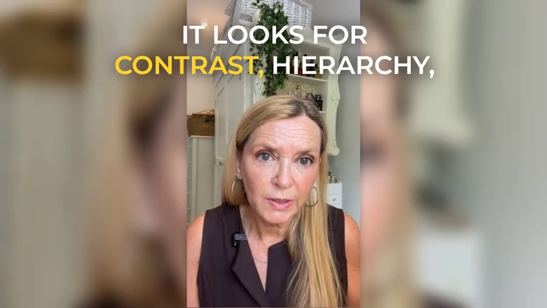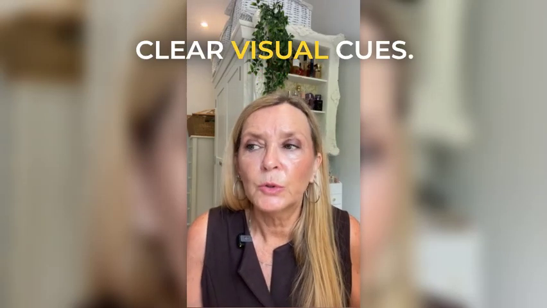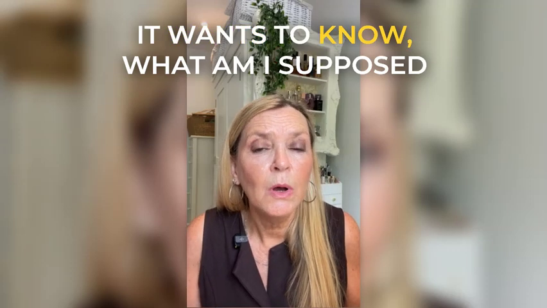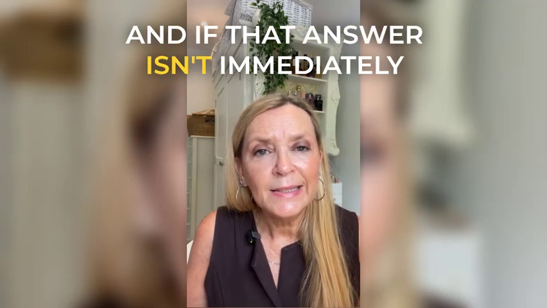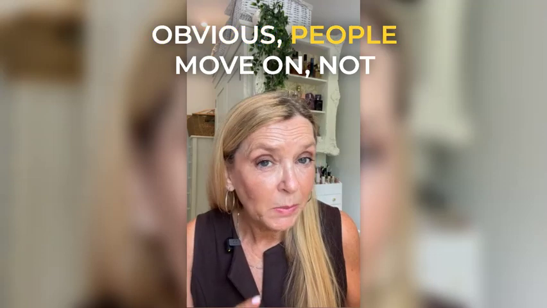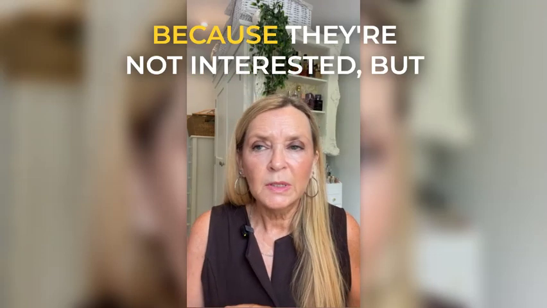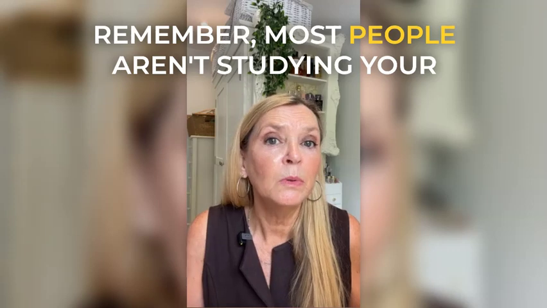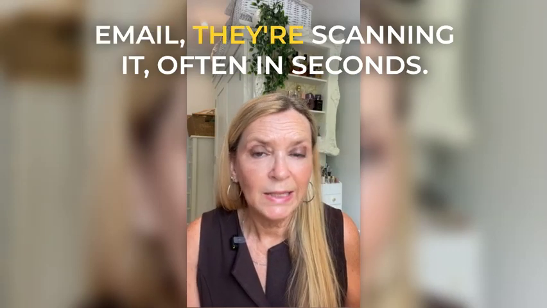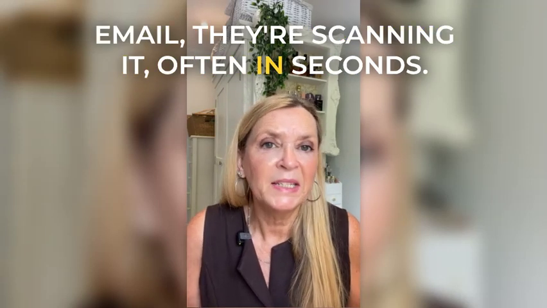It looks for contrast, hierarchy, clear visual cues. It wants to know, what am I supposed to do next? And if that answer isn't immediately obvious, people move on. Not because they're not interested, but because they're busy. Remember, most people aren't studying your email, they're scanning it, often in seconds.